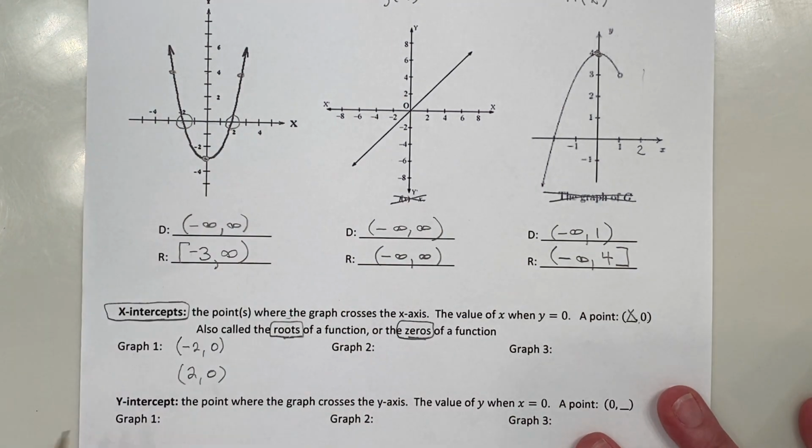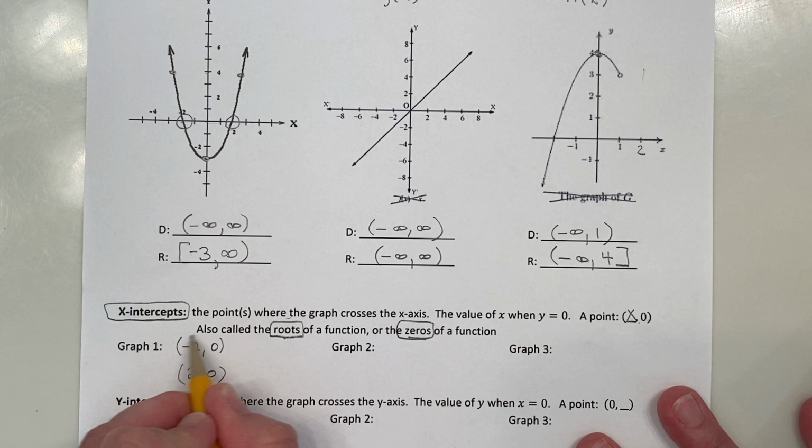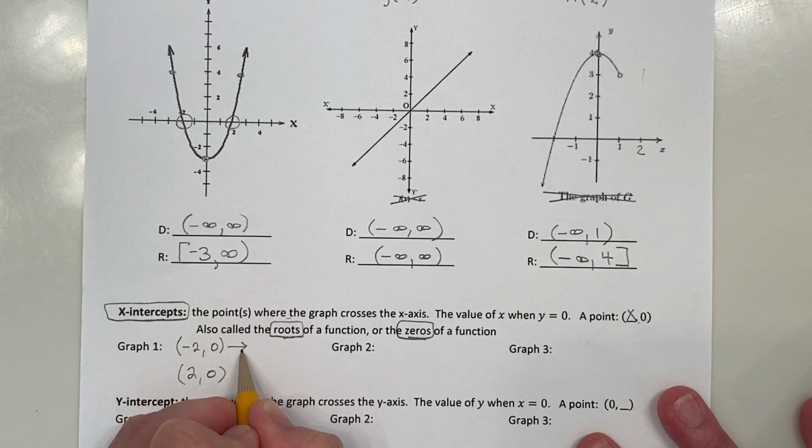So these 2 locations. And just a reminder that this is ordered pair notation. I just put an arrow here. Remember, we could write that in function notation as f of -2 equals 0.